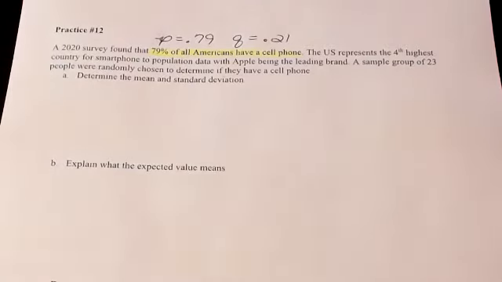Remember that binomial means two particular outcomes. So when we look at this, we think yes or no, has it or doesn't have it, right? You want to think of that kind of two possibility progression through a problem like this. So either they do have a cell phone or they don't. The US represents the 4th highest country for smartphone to population data, with Apple being the leading brand. That's just a fact, right? That's just a fact found from a 2020 survey. By the way, this data is actually accurate. I pulled this information from reputable sources.